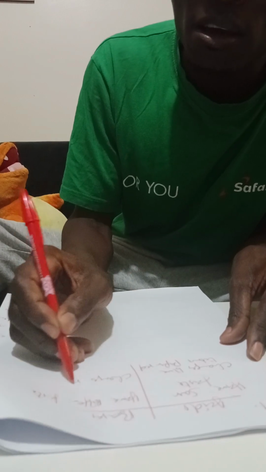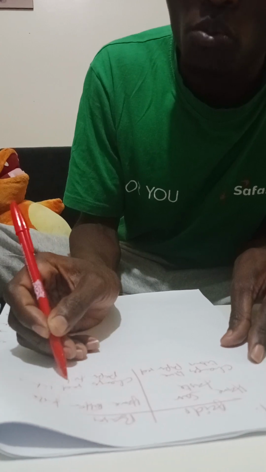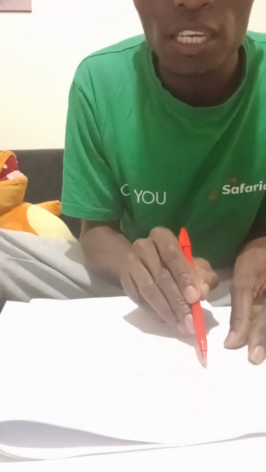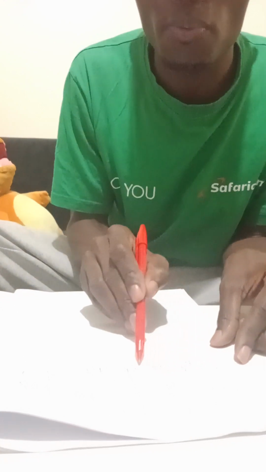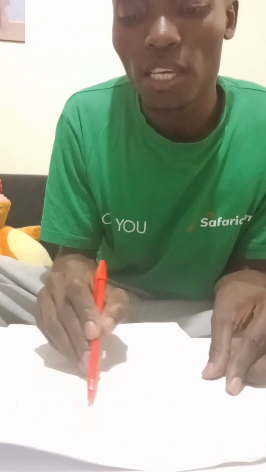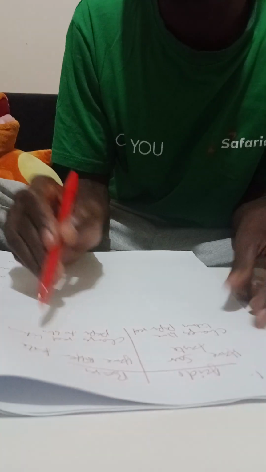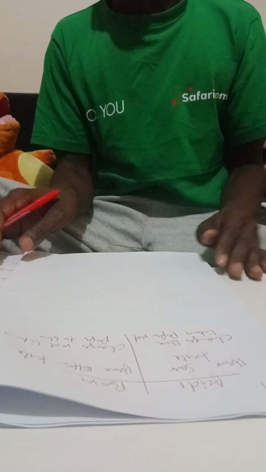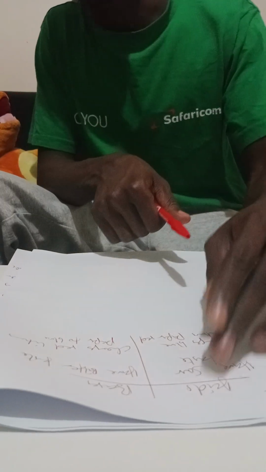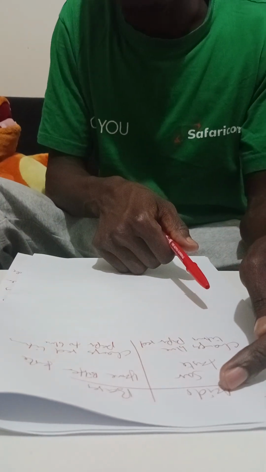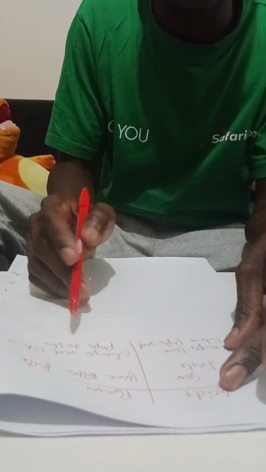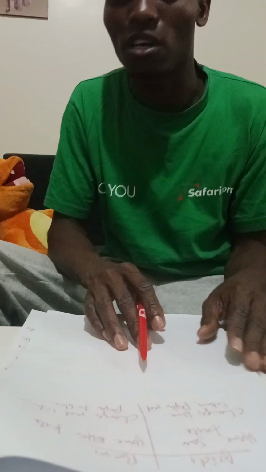Bases change red litmus paper to blue. That is a difference. You can also use phenolphthalein. When you place phenolphthalein into an acid, it will become colorless. And when you place phenolphthalein into a base, it will become pink. So there are so many differences.